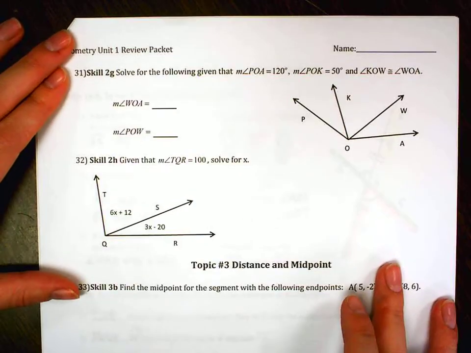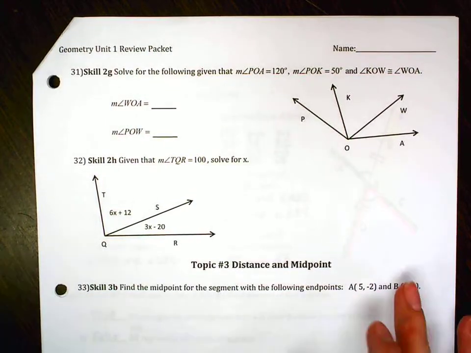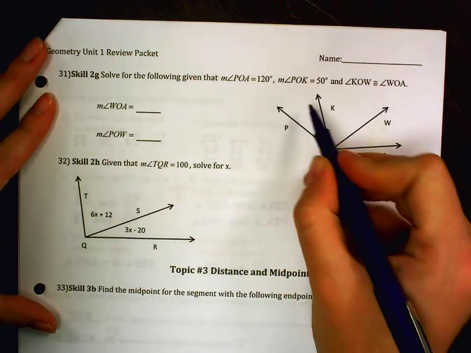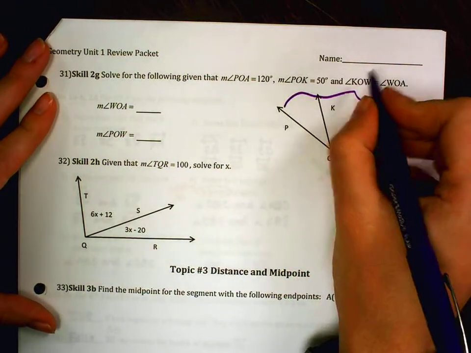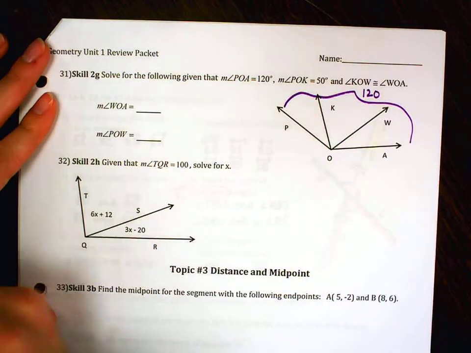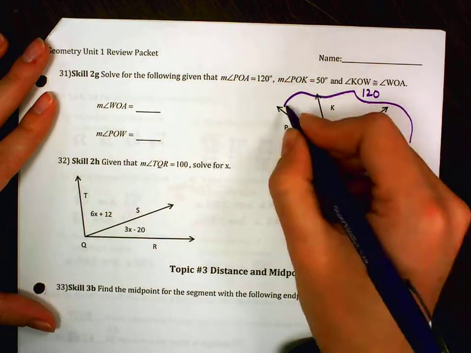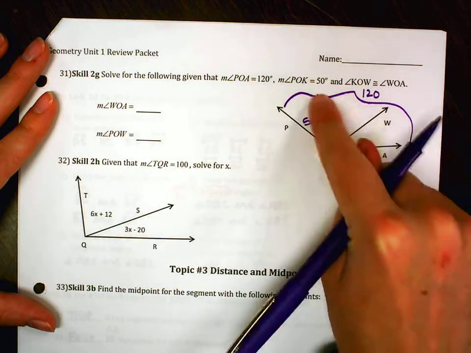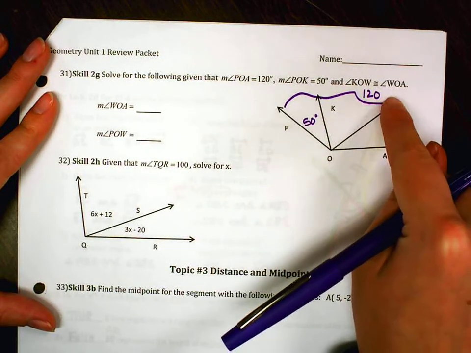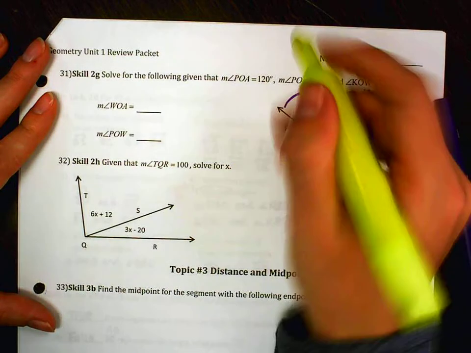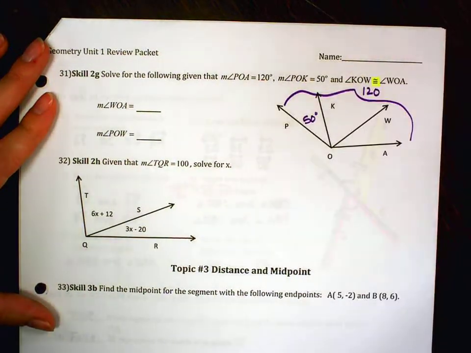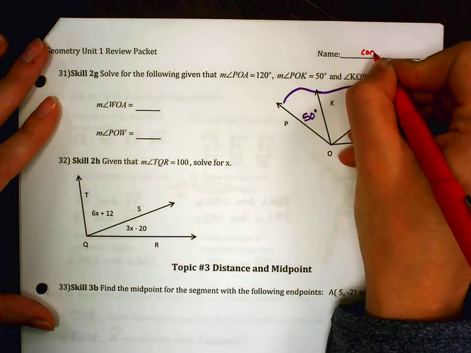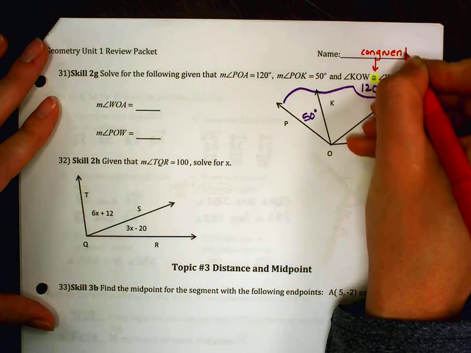Okay, let's do number 31 together. Solve. Given that the measure of angle POA, so here's POA, it's the whole thing, is 120. The measure of angle POK is 50 degrees. And angle KOW is congruent to angle WOA. Remember, this little symbol here means congruent. Means they're the same size.